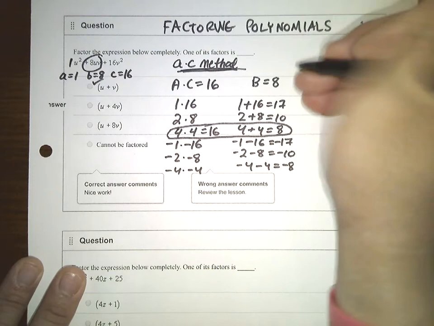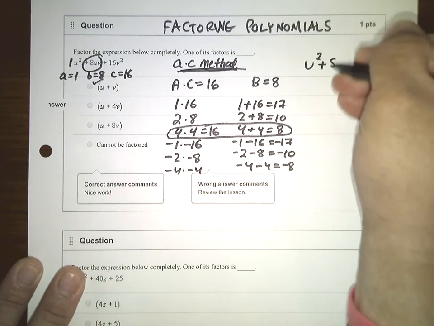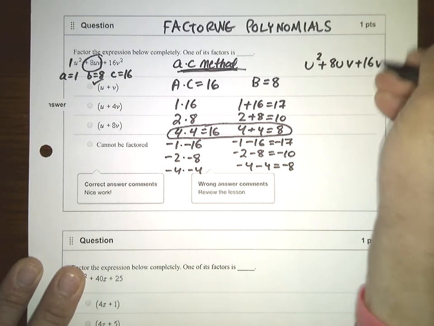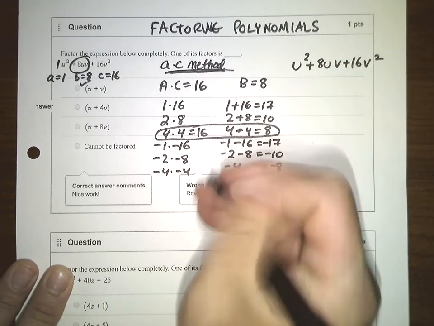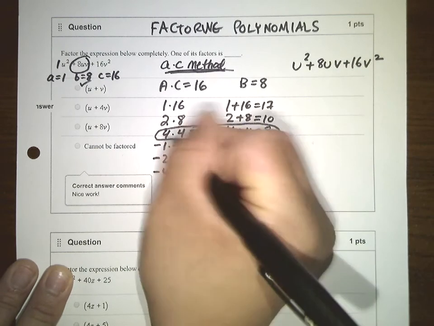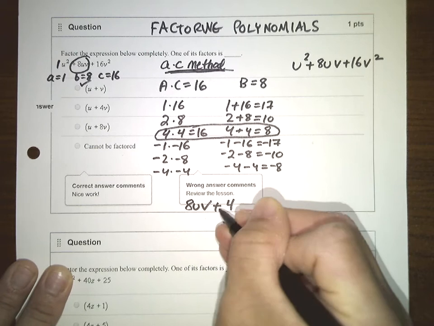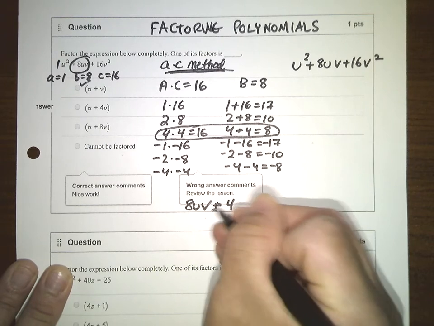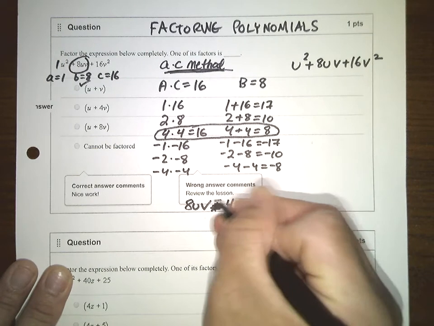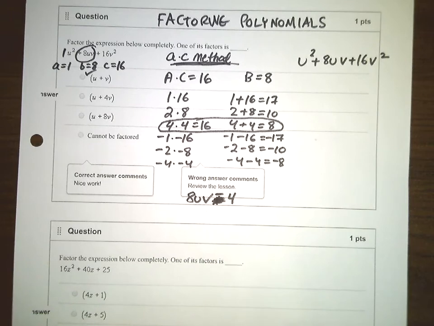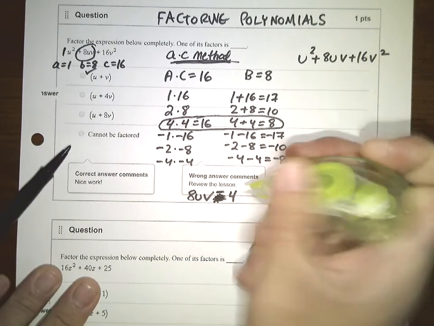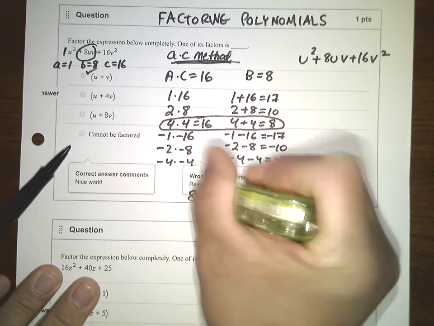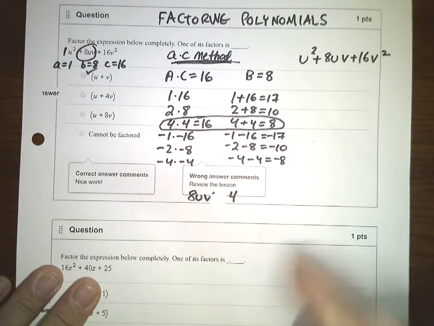So I'm going to rewrite u squared plus 8uv plus 16v squared as, instead of 8uv, I'm going to use the two 4's to write it as 4uv plus 4uv. I want to make sure that looks like an equal sign, just so that there's no confusion later.